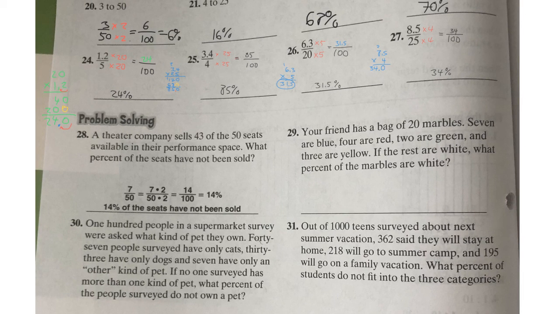Let's take a look at these crazy word problems. Okay, so let's look at this word problem. A theater company sells 43 out of 50 seats available in their next performance space. What percentage of seats have not been sold? So notice how they're asking what percentage of seats have not been sold. They tell you how many they do sell, 43 out of 50, but they don't tell you how many they don't sell. So you need to be on guard with these problems to get really clear about what they ask for in the final question.